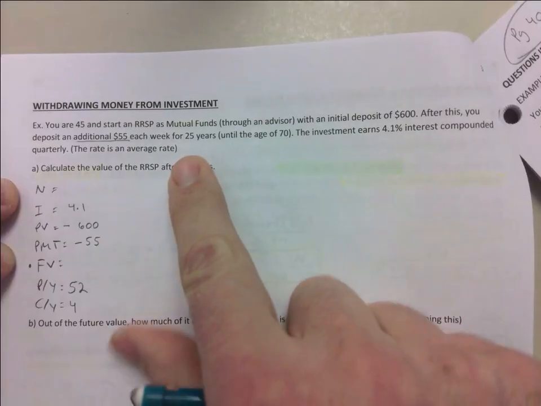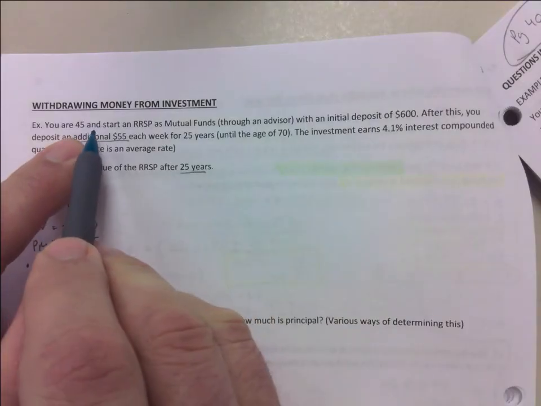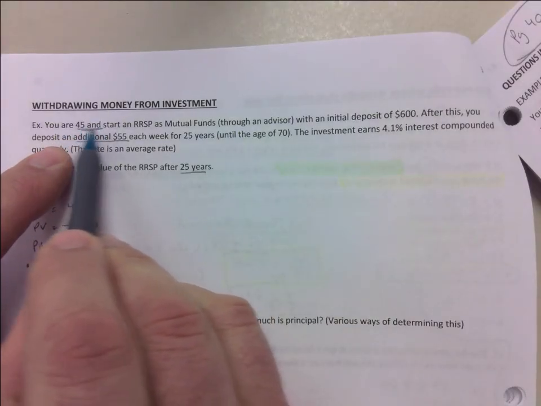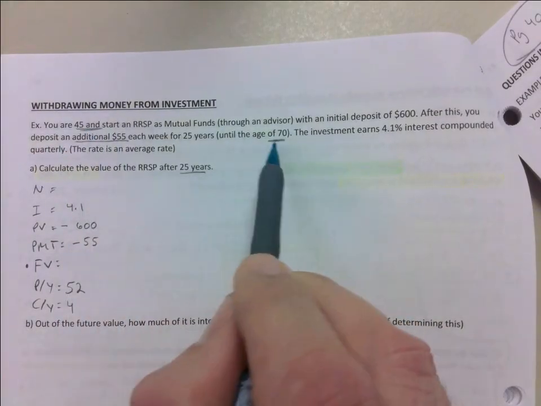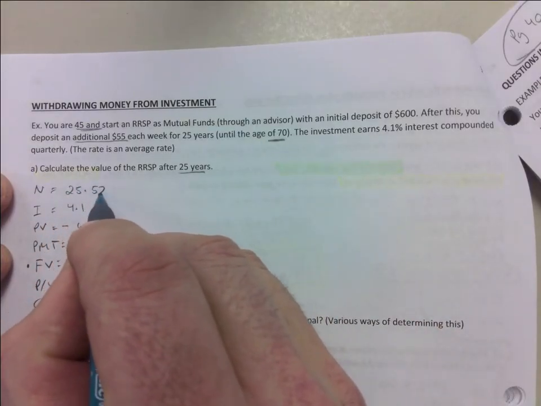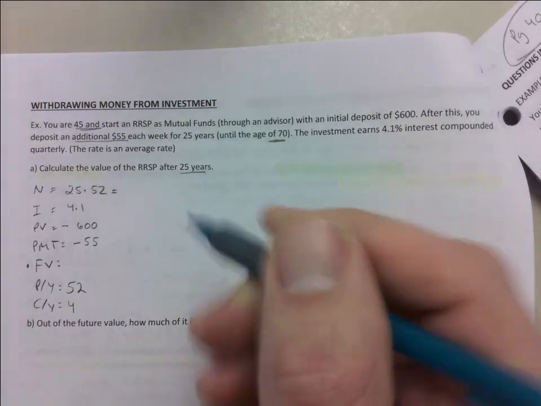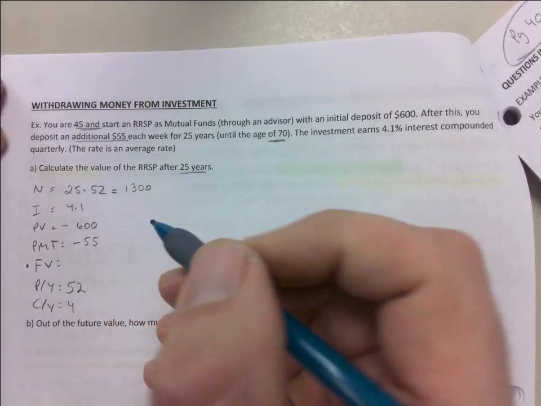Just in case I didn't tell you that, the value of the investment at maturity, you would have had to figure it out by going 45 is when you start and 70 is when you retire, right? So then you just subtract and you get your 25 years there. So it's 25 times 52, and that is 1,300, I believe, yeah.